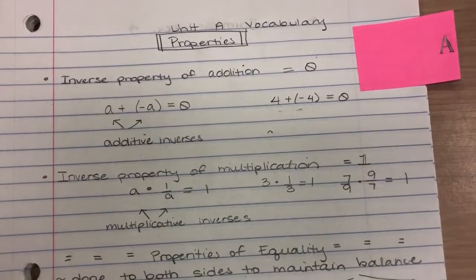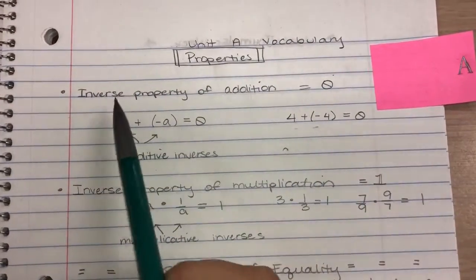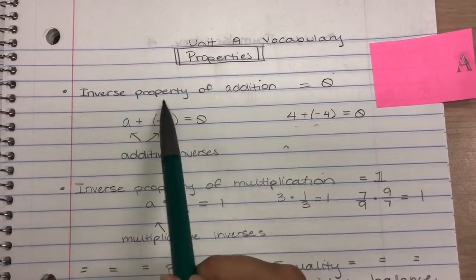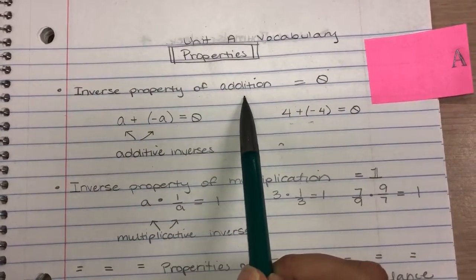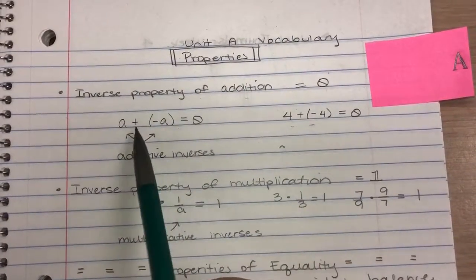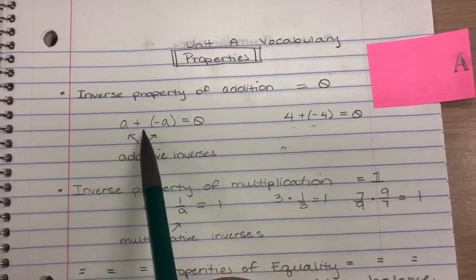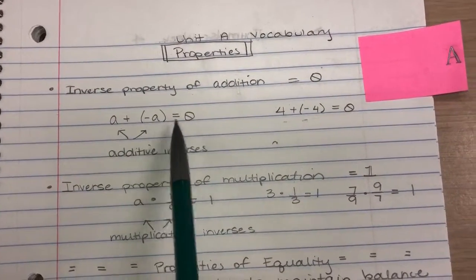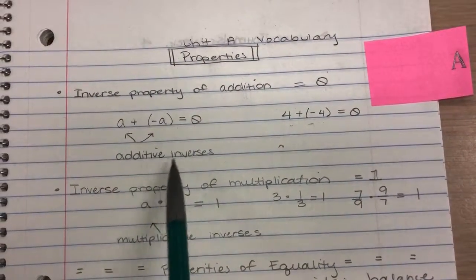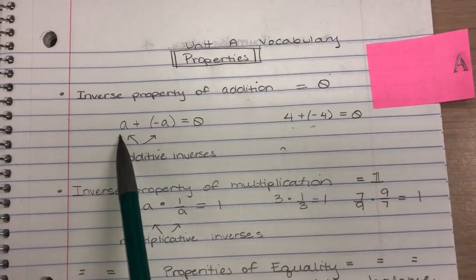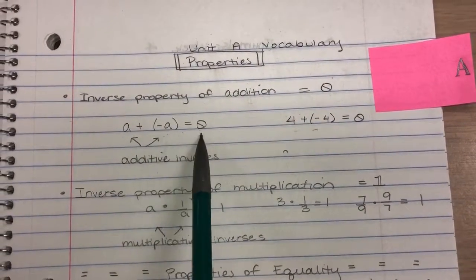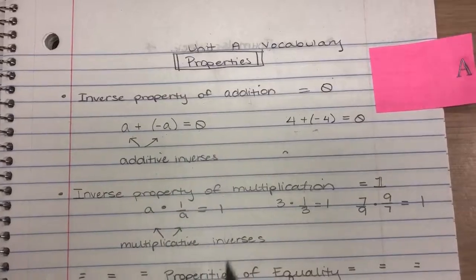Remember, you could always pause this and go back. The properties you need to know about. So the first one is the inverse property of addition. This says that things together could equal 0. So for example, if I have A and I add in negative A, I would get 0 because these are additive inverses. So the opposite of A is negative A. When we add opposites, we get 0. That's the inverse property of addition.